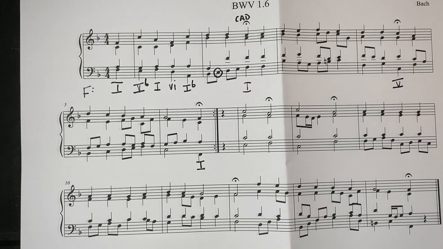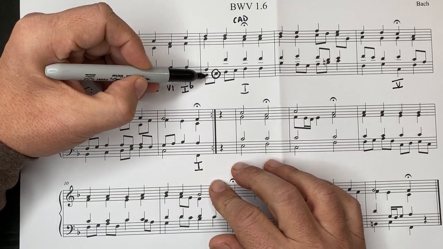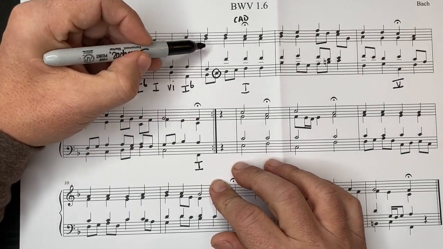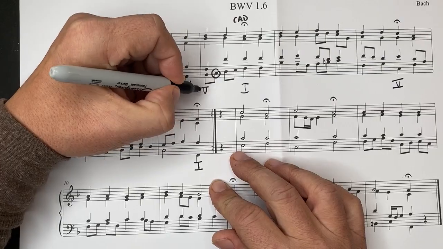If you care, it's a passing tone. And I will do a different video at a different time going over what these are all called and why. But for right now, we know this is not a chord tone. So B flat, because of the key signature, F, B flat, and D. It's a B flat, D, F chord, which is 4, right?